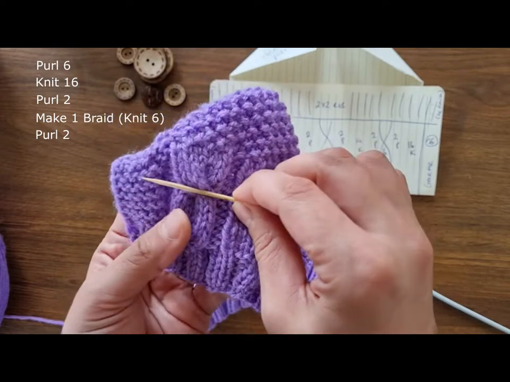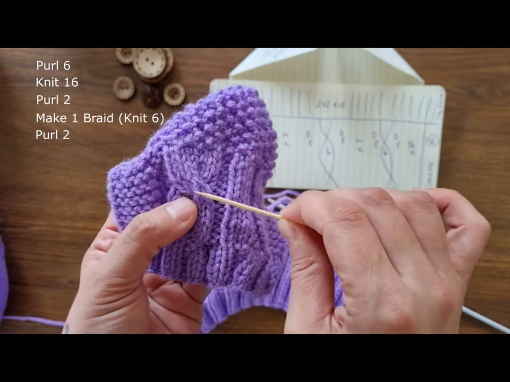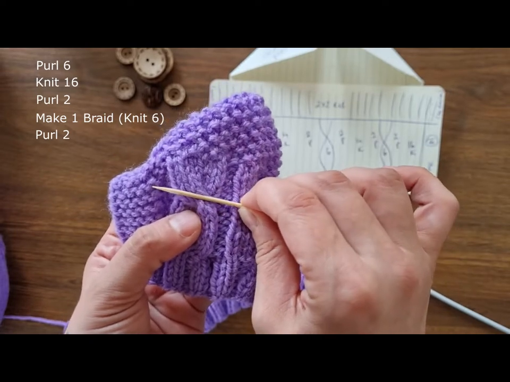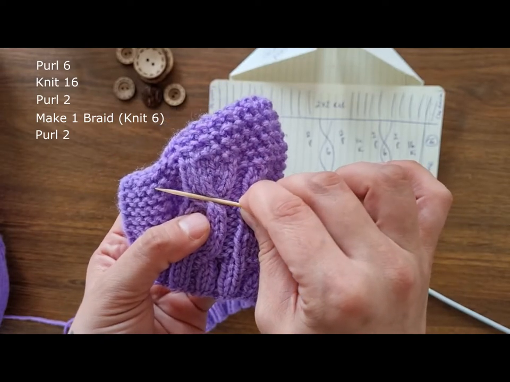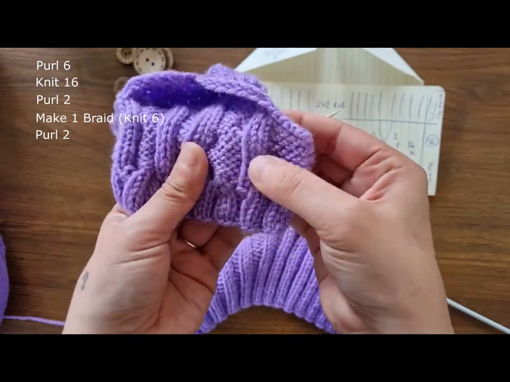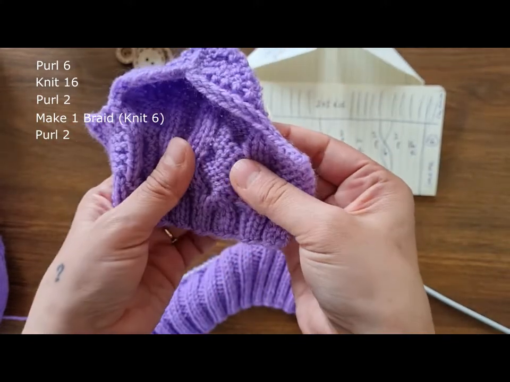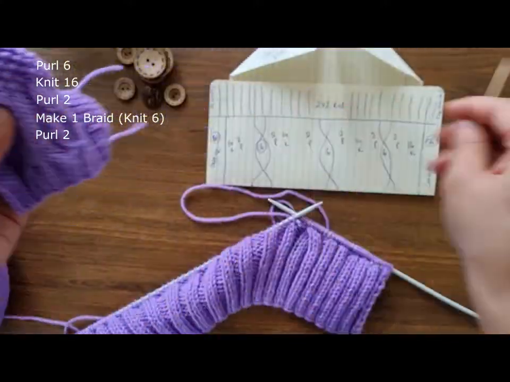But when I come here, this is when I'm going to use the toothpick. So this is when I'm going to do another crossover. At the back side, everything's regular. I will do 6 purls. Here it is 6 knit. Here it will be 6 purls. Okay.